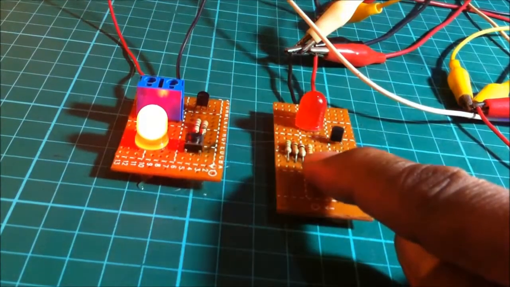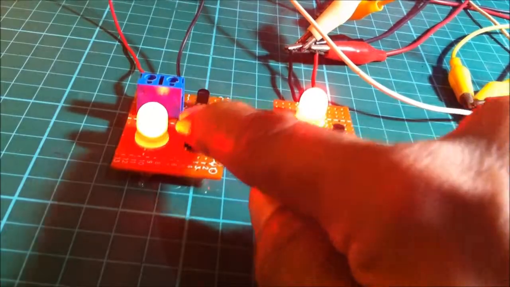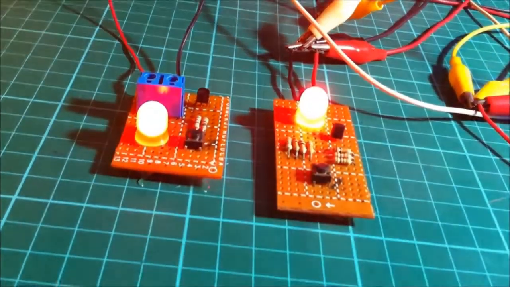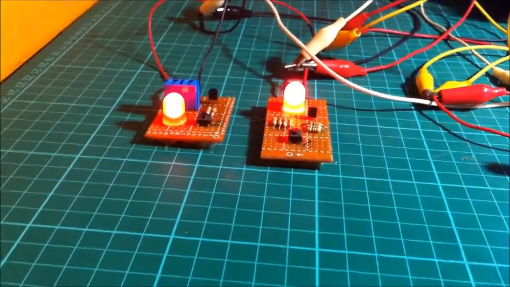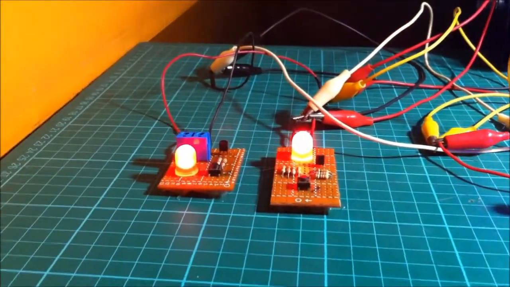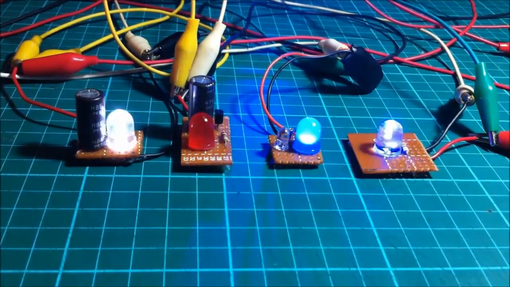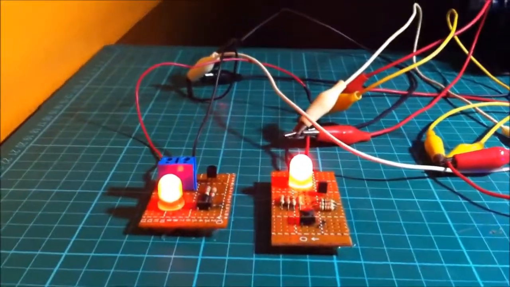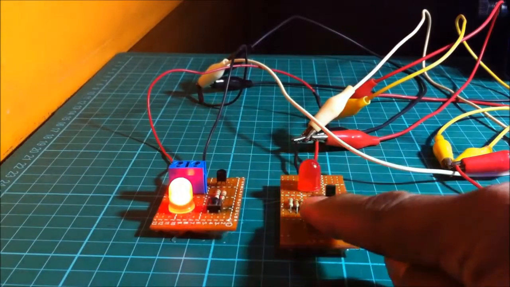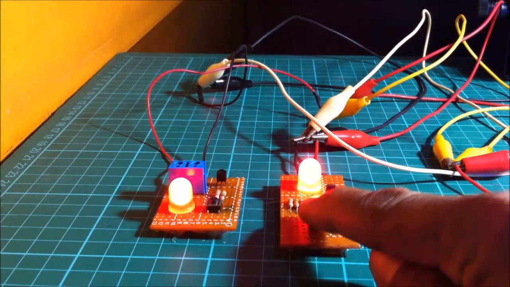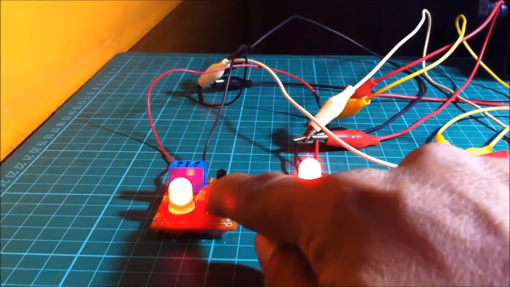Push the button, it will turn on. Can you convert that normal LED into this LED flasher? Yes. How? By manually pushing the button, you will get the LED flasher like this.